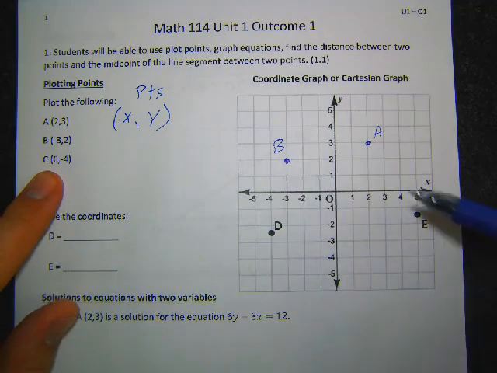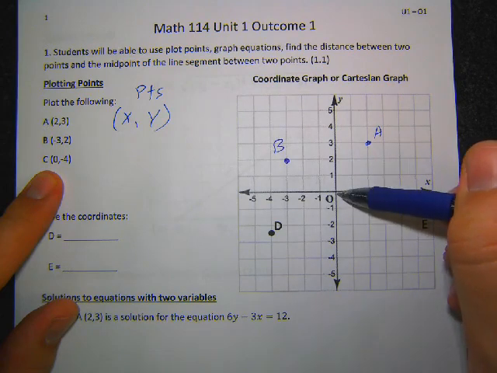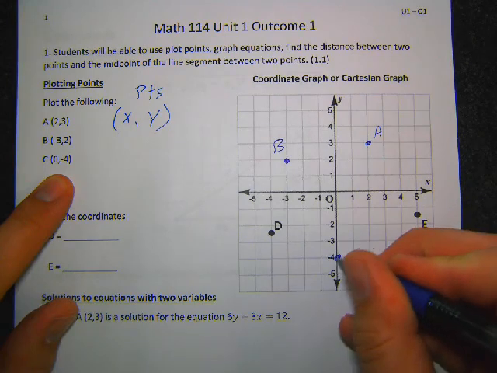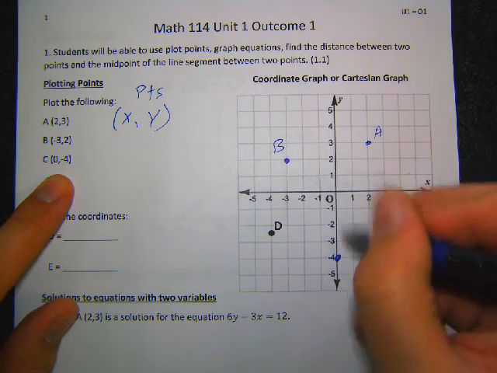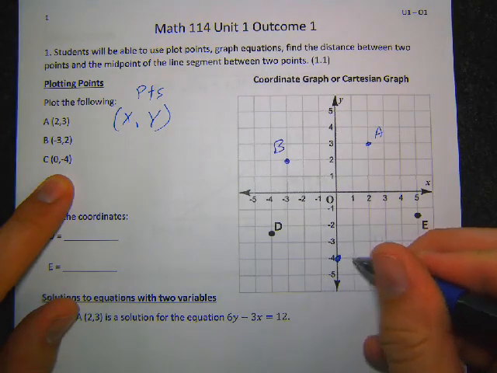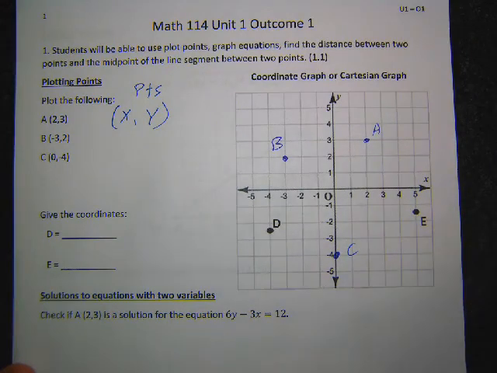Last point here we have (0, -4). Since the first value is 0, we're not going to move left or right. We're going to stay in the middle. That 0 just keeps us in the middle, and the -4 would bring it down to the point right here. This would be the point (0, -4) because we moved 0 in the x direction and 4 down in the y direction. So that would be the point C. So you should be ready to graph points, something you've probably seen before.